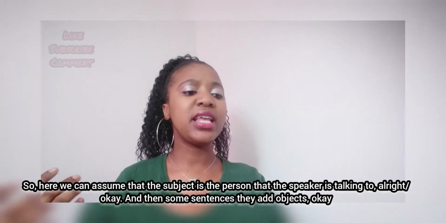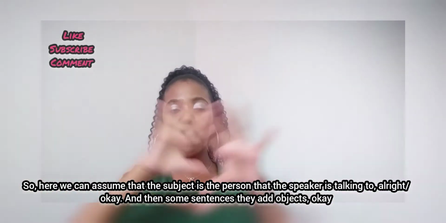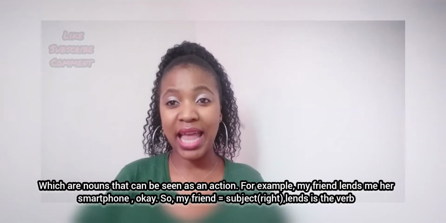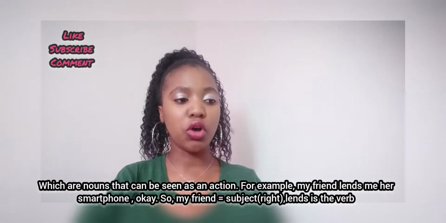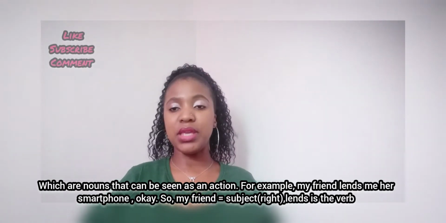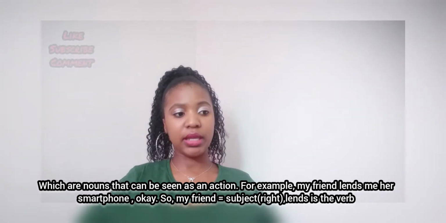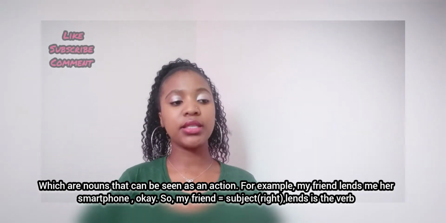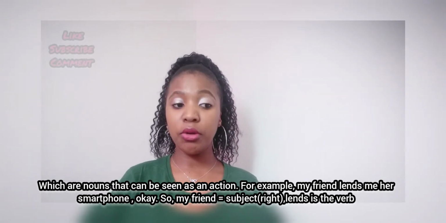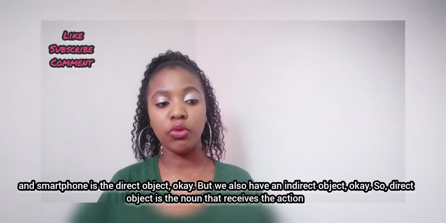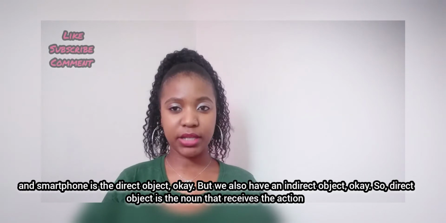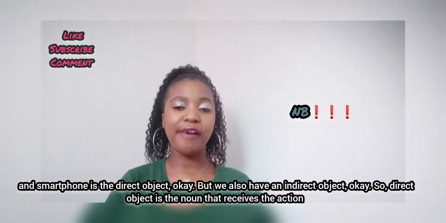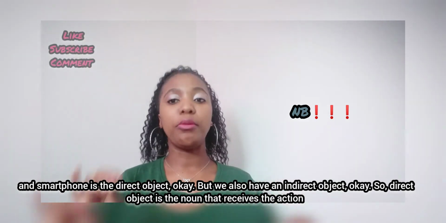And then some sentences add objects, which are nouns that can be seen as receiving an action. For example, my friend lends me her smartphone. So my friend is the subject, right? Lends is the verb and smartphone is the direct object. But we also have an indirect object.